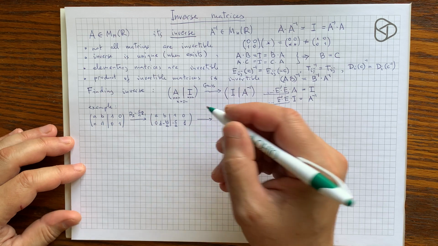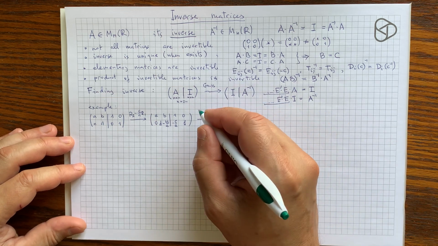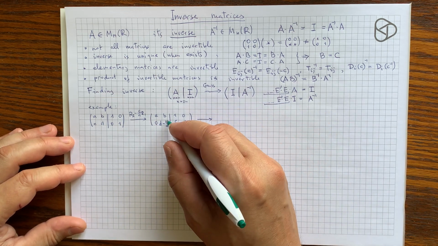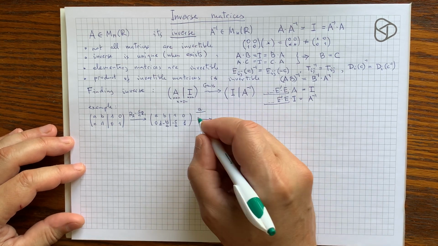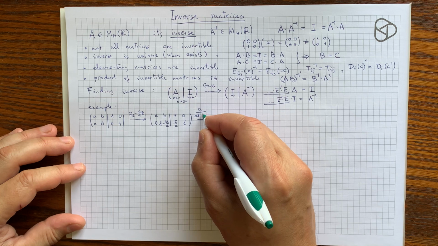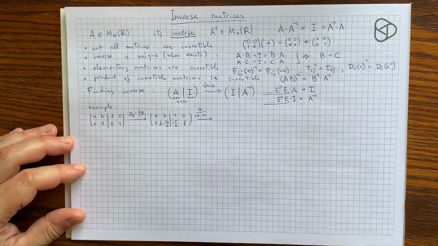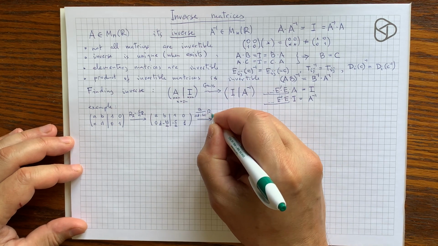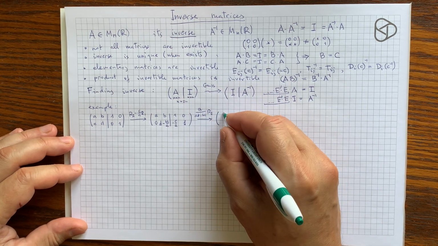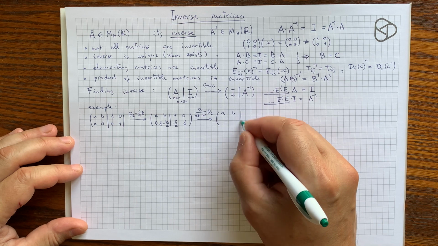So again, making this assumption, the number which I'm dividing by, or rather multiplying, the inverse of this number will be A over AD minus BC. So that's what I'm scaling row 2 with. Row 1 is not changed in the process.